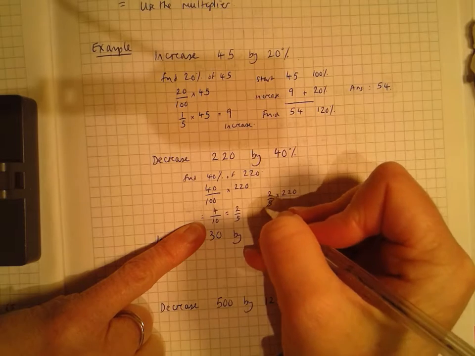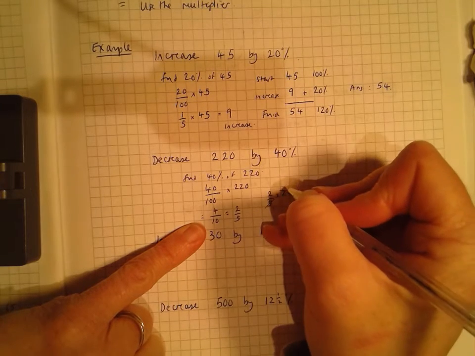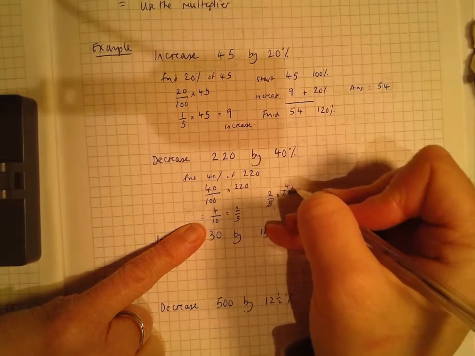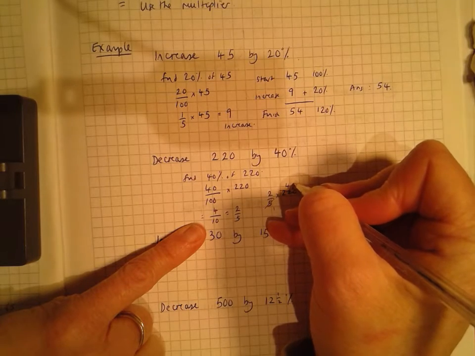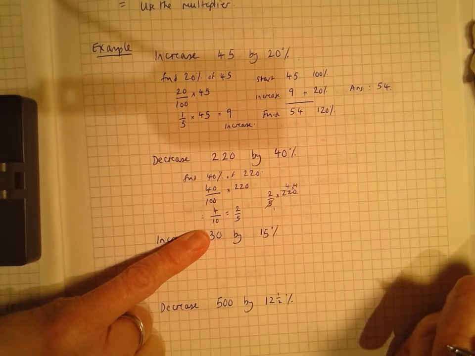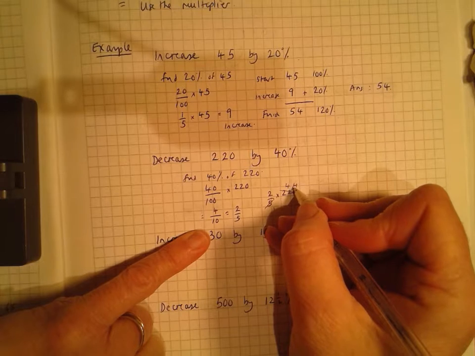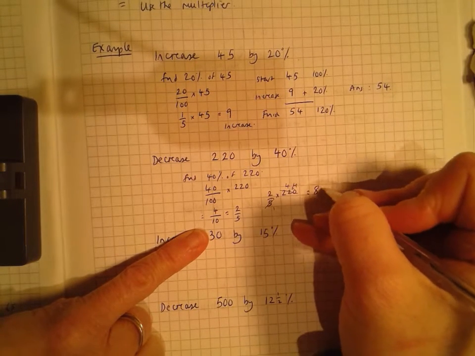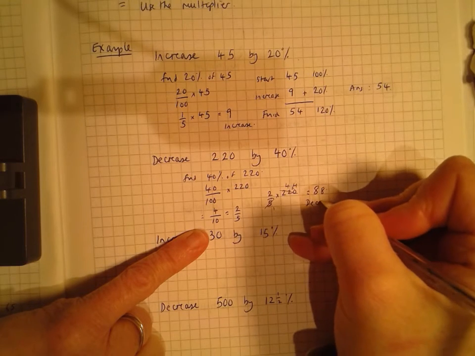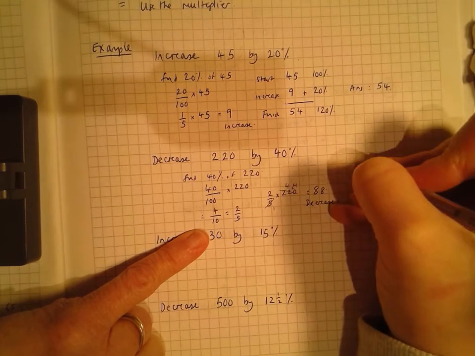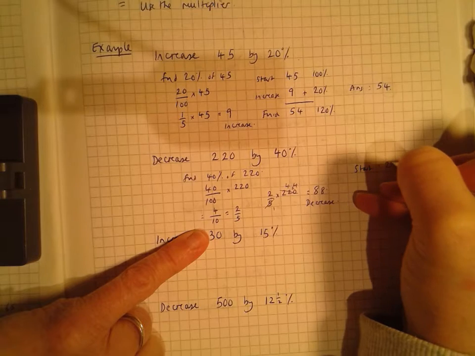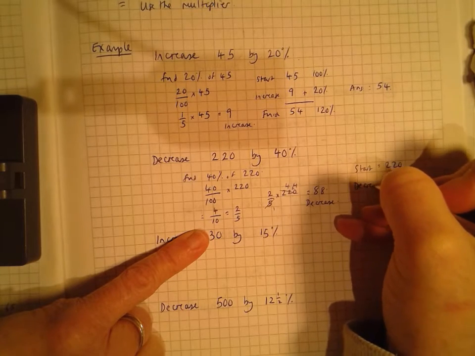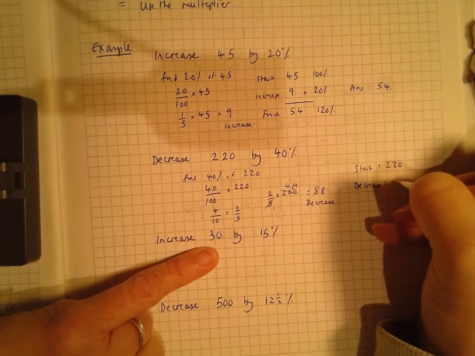5 goes into 22 four times, remainder 2, 5 goes into 20 four times. So 1/5 of 220 is 44. 2/5 of 220 would be 2 times 44, which would be 88. So that's my decrease. So my start is 220, my decrease is 88.